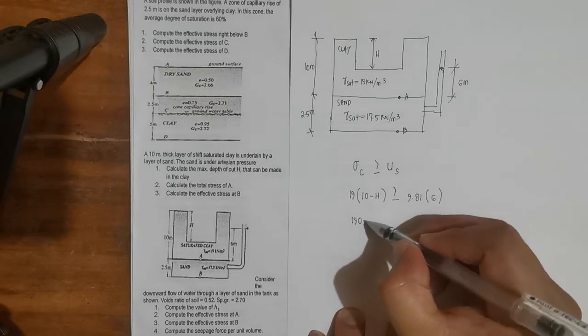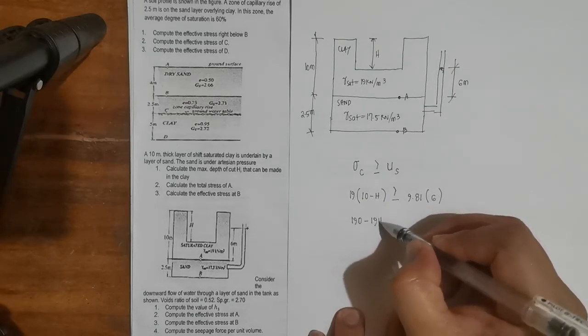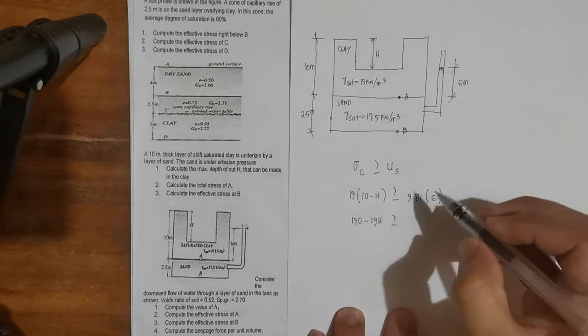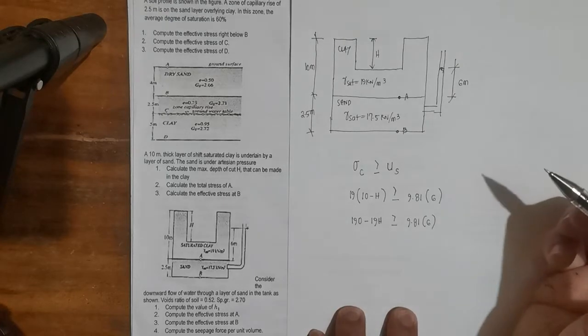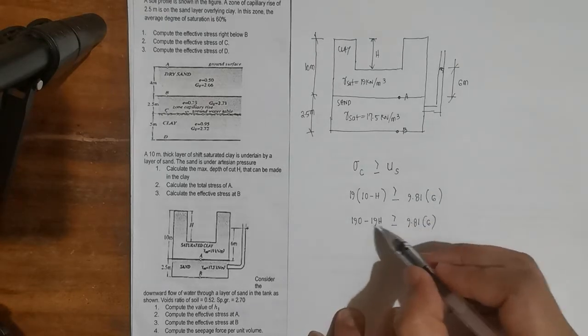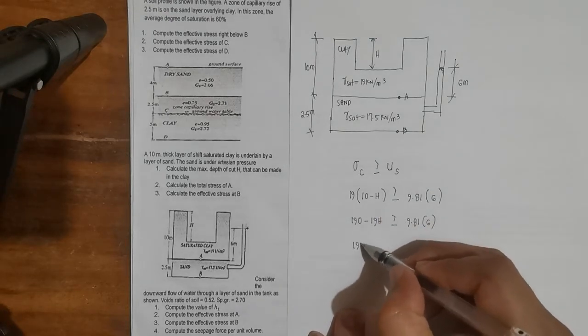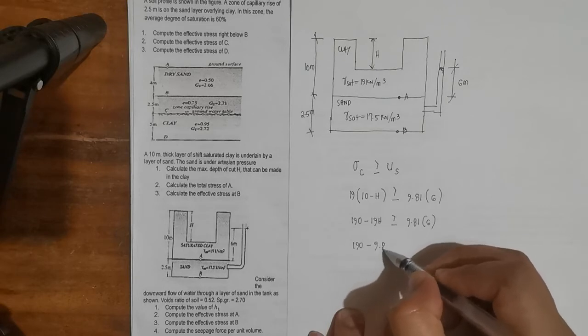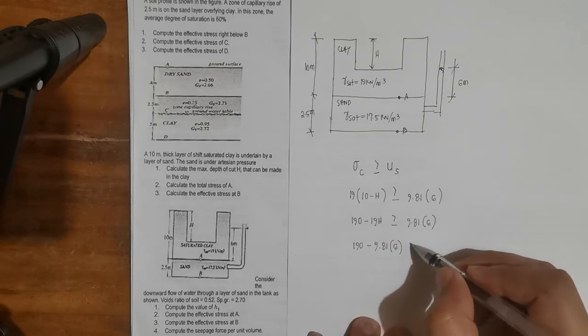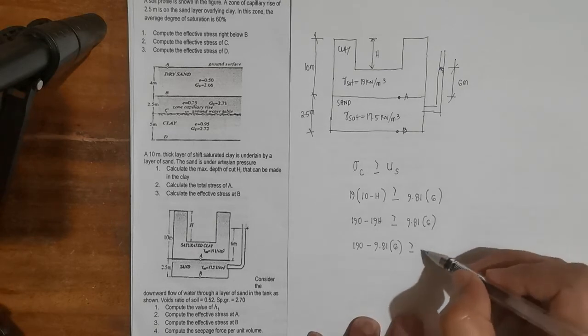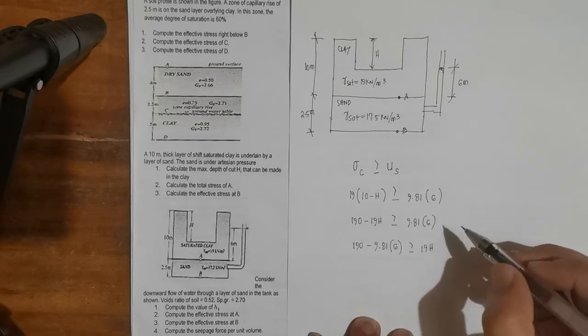That is 190 minus 19H should be greater than or equal to 9.81 times 6. So lipat natin. Transpose: 190 minus 9.81 times 6, magiging positive, greater than or equal to 19H.